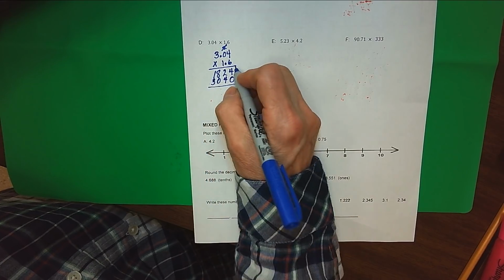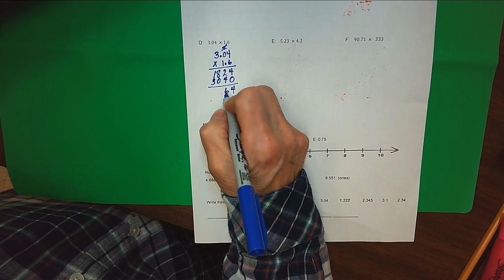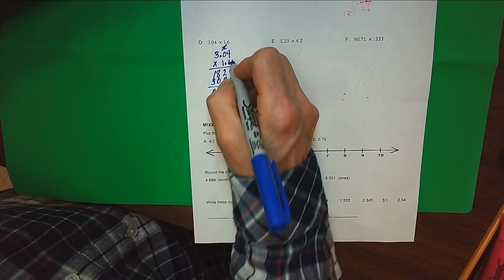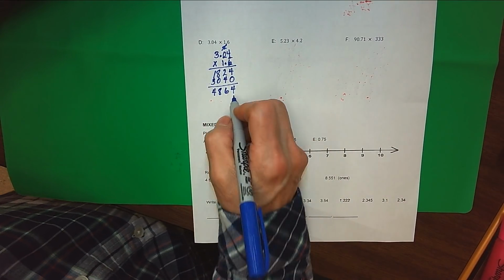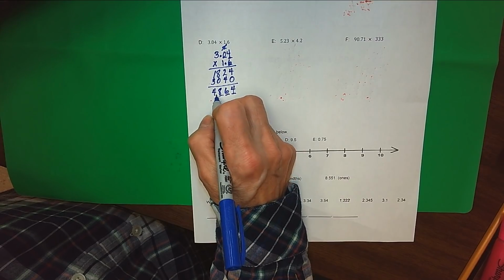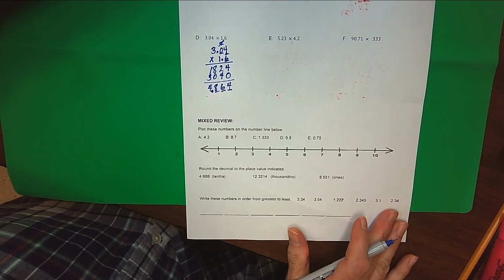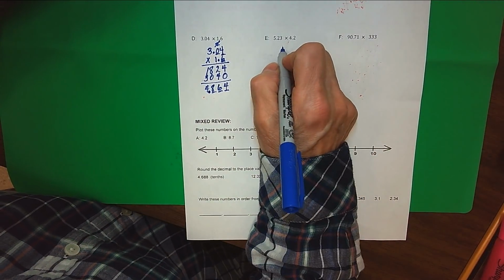Add it all up. 4 plus 0 is 4. 2 plus 4 is 6. 8 plus 0 is 8. 3 plus 1 is 4. Okay. 1, 2, 3 numbers behind the decimal point, so 1, 2, 3 numbers behind the decimal point in my answer. 4 thousand, 864 thousandths.